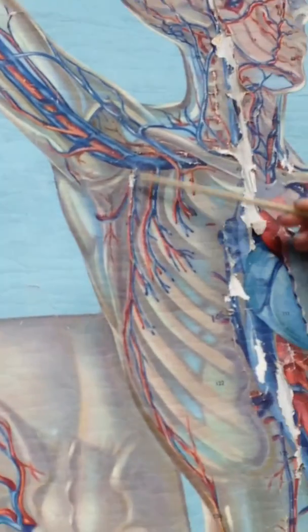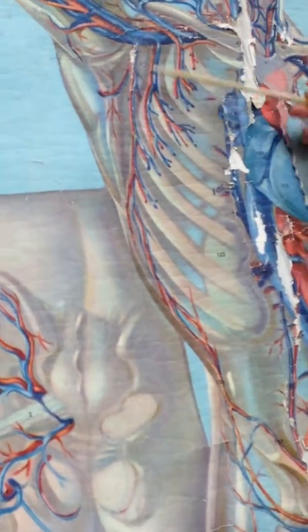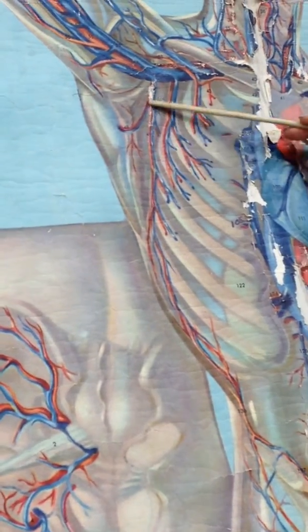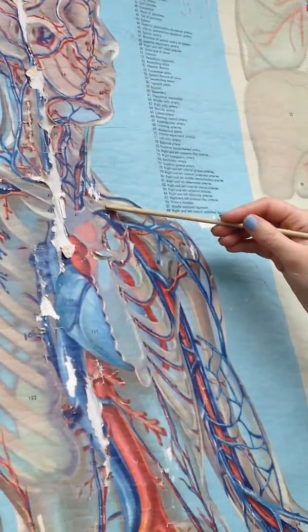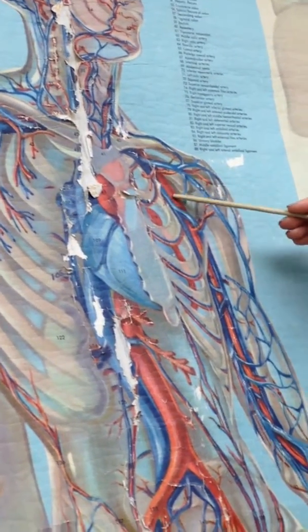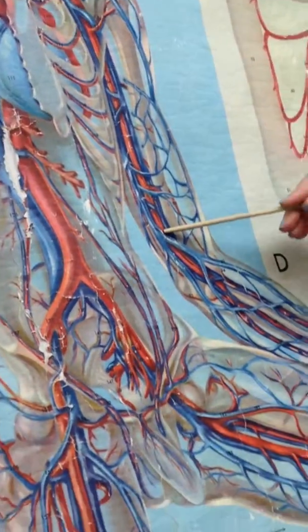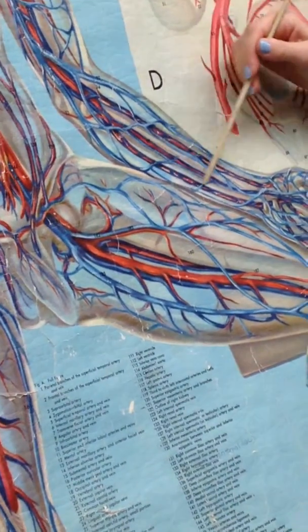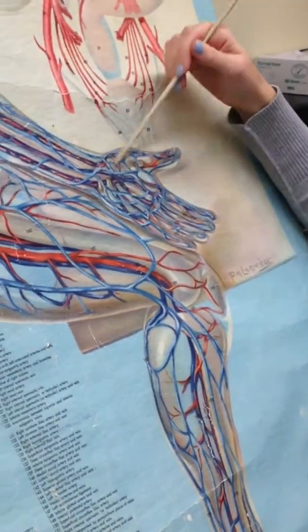The subscapular branches off of the axillary right before it gets into the arm, and it goes down by where your scapula is, so that's the subscapular. Over here, subclavian turns into the axillary, turns into the brachial, then it branches off into the radial and the ulnar, and then the palmar arch in the palm.